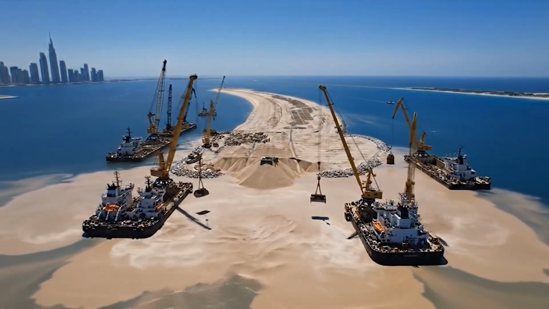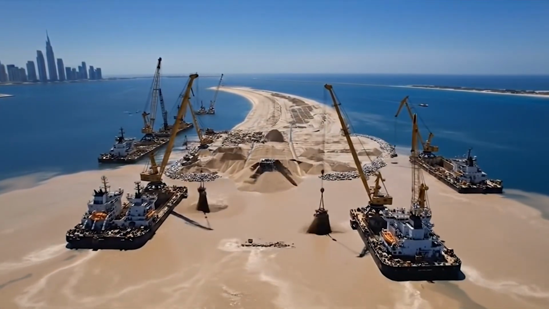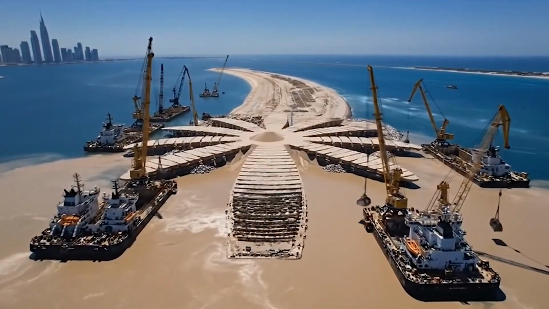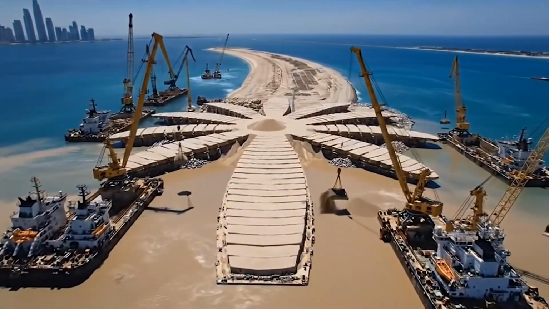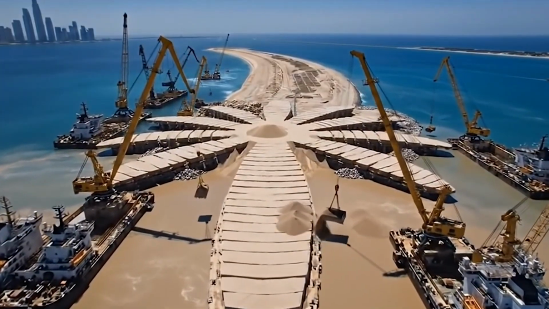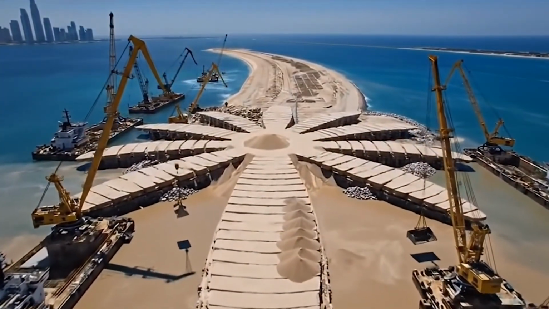First land emergence. Shallow sandbanks break the water surface. Small islands begin to appear. The palm starts to rise. Trunk formation begins. Sand placement concentrates along a straight axis. This becomes the palm's central trunk.